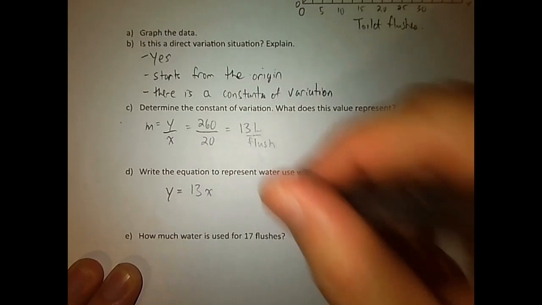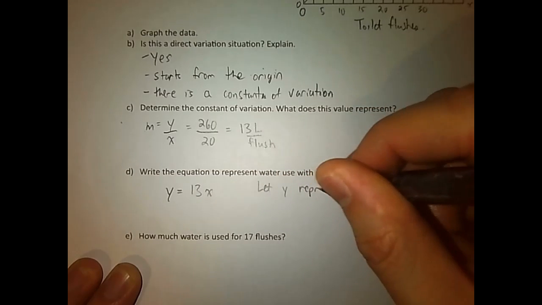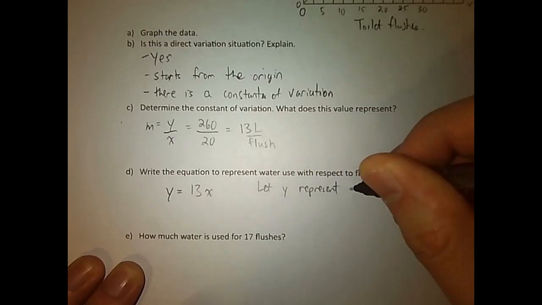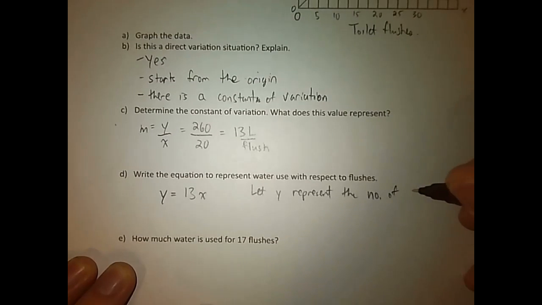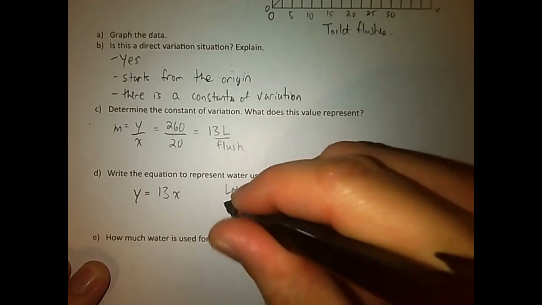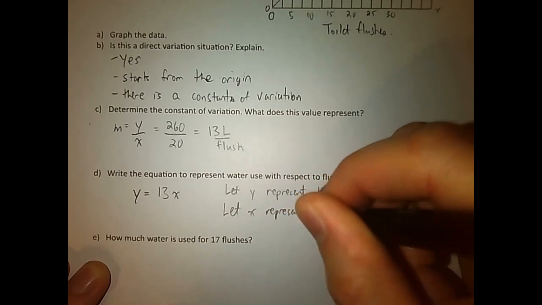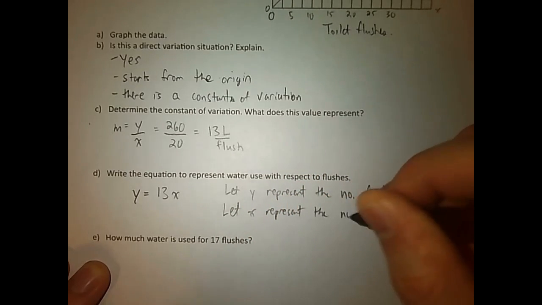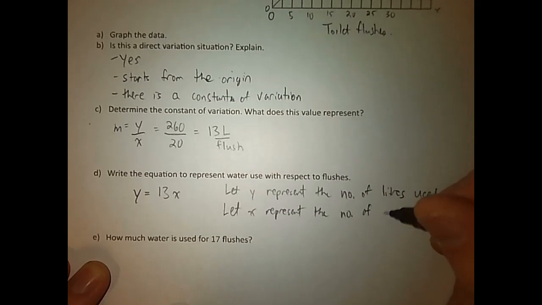And we can put these variables in: let y represent the number of liters used, and let x represent the number of flushes.